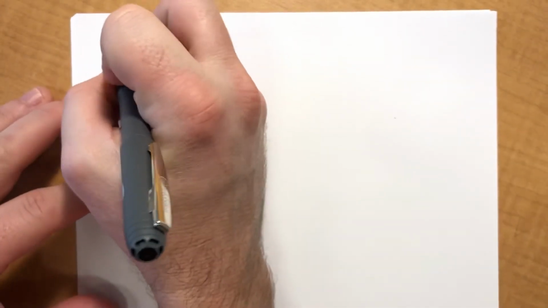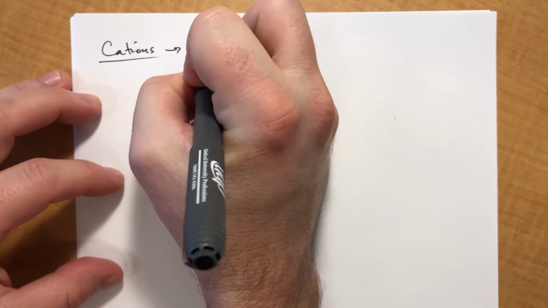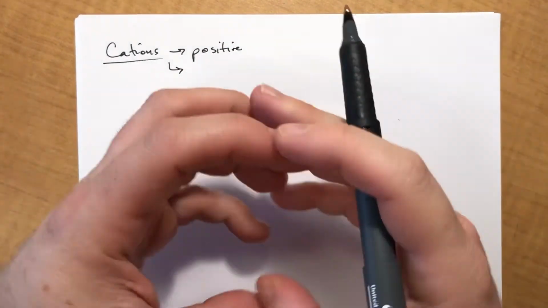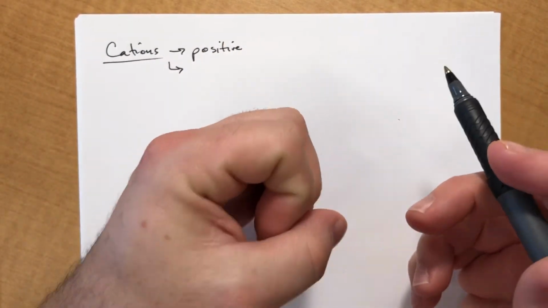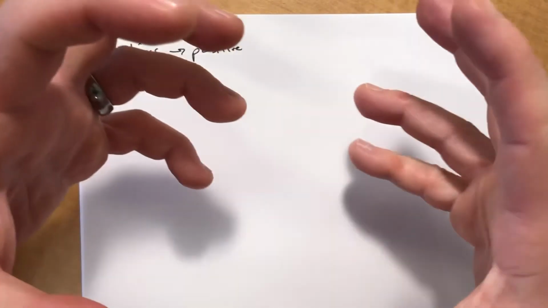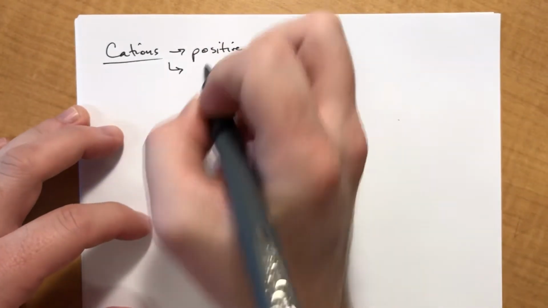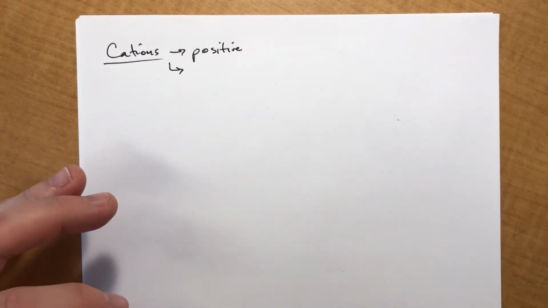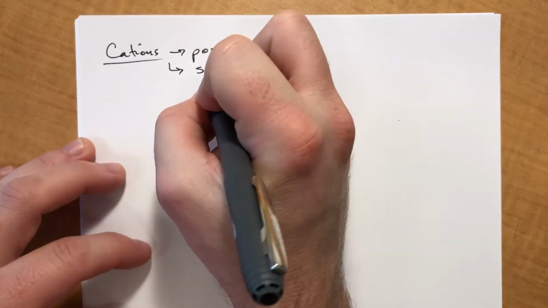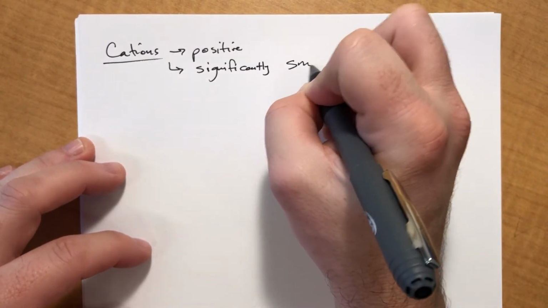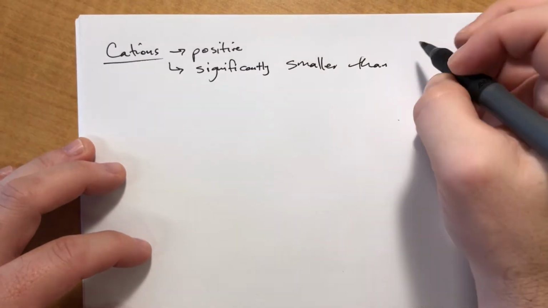The opposite trend is true for cations. Okay. Cations are the positive ones. And essentially what you're doing is you are decreasing the amount of electrons on the outside, but the effective nuclear charge is essentially staying the same. So the electrons on the outside are going to be pulled in even tighter because there's nothing to counteract this. So how did I phrase it on the anions? They're going to be significantly smaller than the neutral atom.